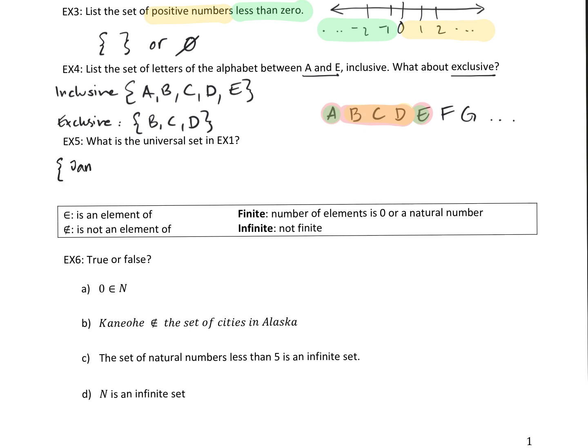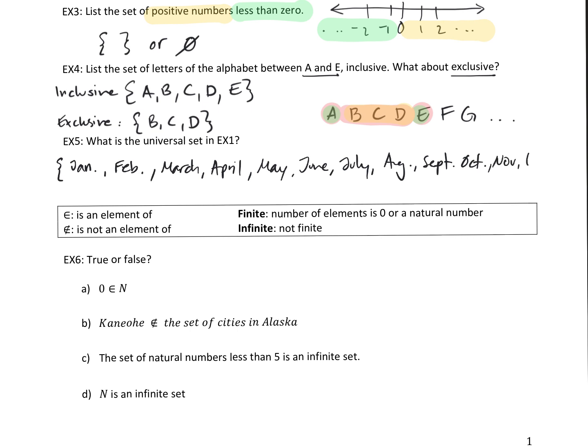I'm going to go ahead and abbreviate. So January, February, March, April, May, June, July, August. What am I missing? September, October, November, and December. And if I'm correct, there should be 12. Let's see. Are there 12 elements in my universal set? 1, 2, 3, 4, 5, 6, 7, 8, 9, 10, 11, and 12. Good. Whew, I didn't forget any.